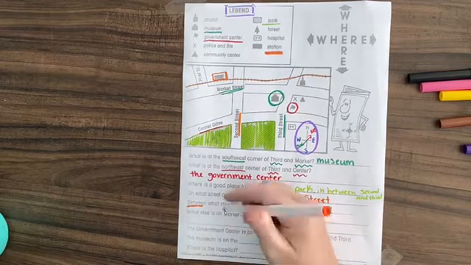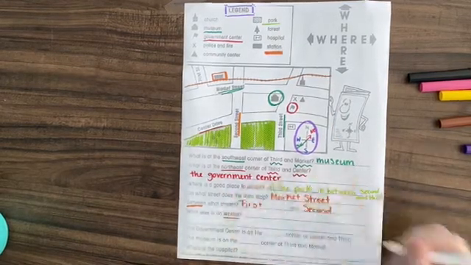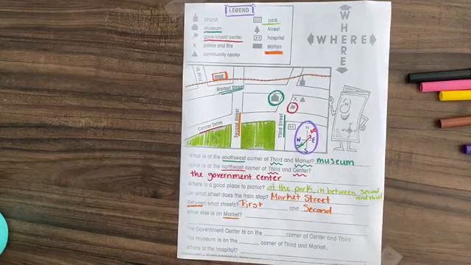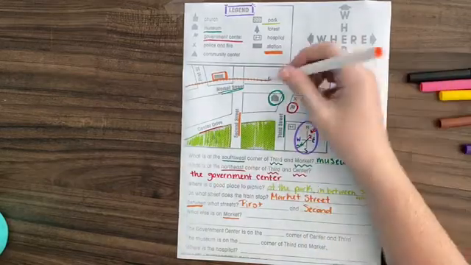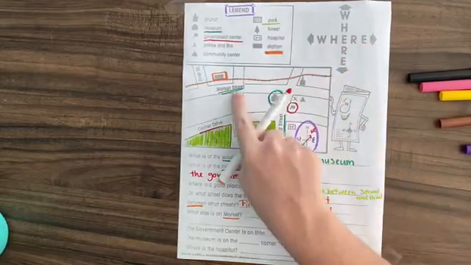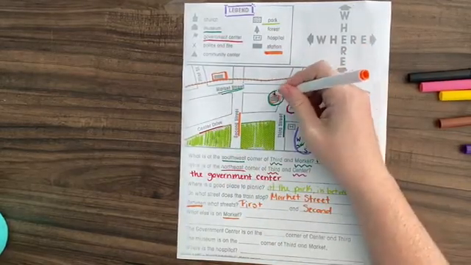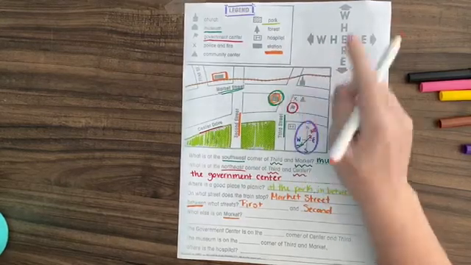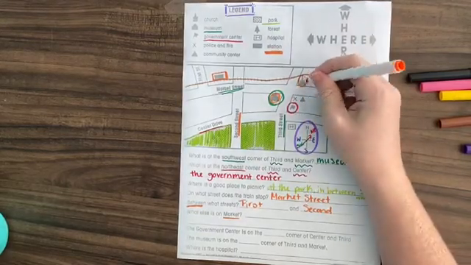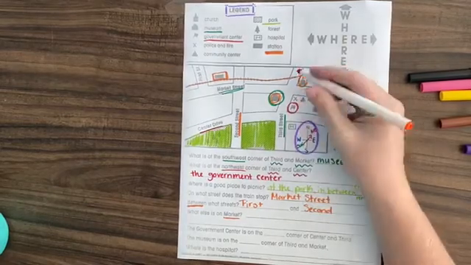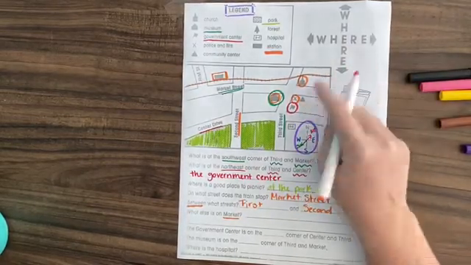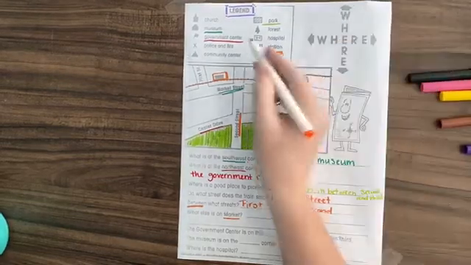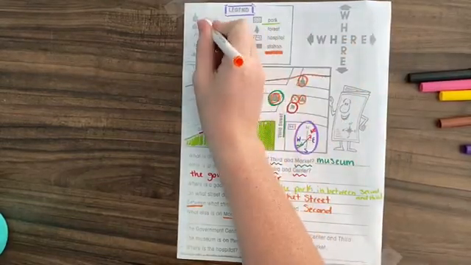So our next question asks us, what else is on Market Street? There are a lot of things on Market Street. There is the train station. There is the museum. There is a church. There is a police and fire station. And there is a community center. So I'm going to underline all the things I just circled.